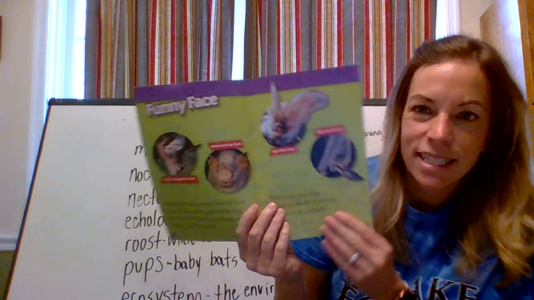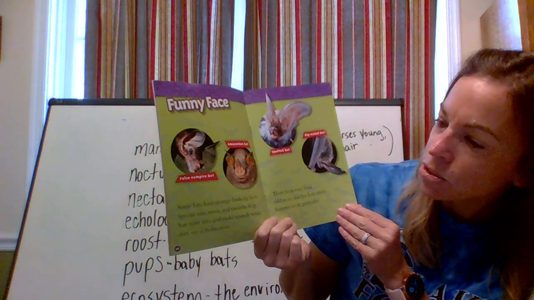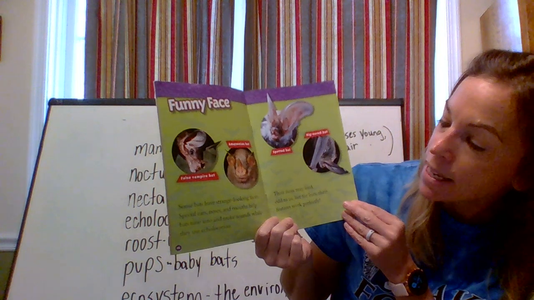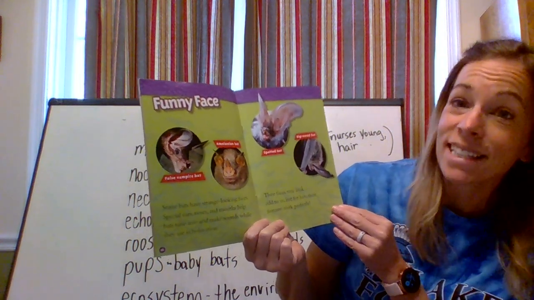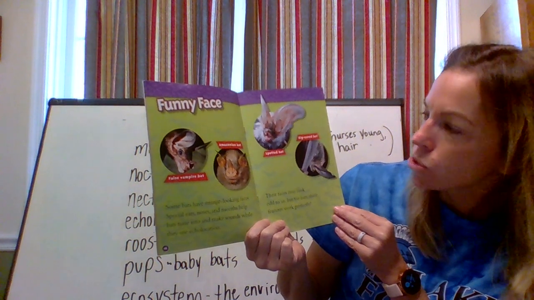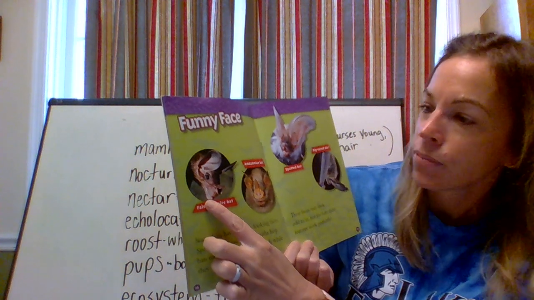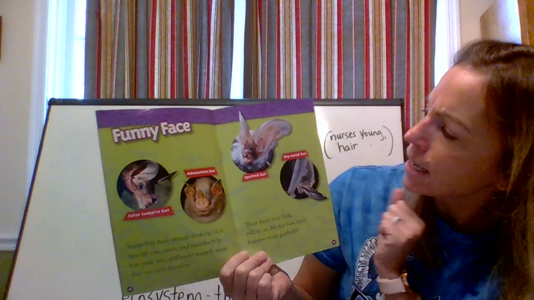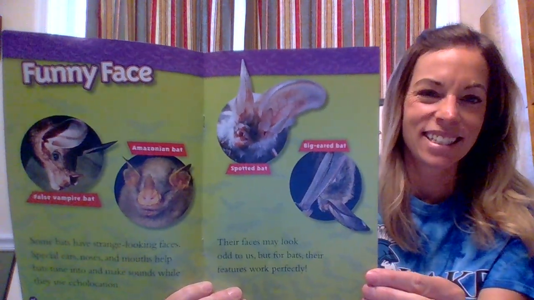Funny face. There are some funny faces. Some bats have strange looking faces. Special ears, noses, and mouths help bats tune into and make sounds while they use echolocation. Their faces may look odd to us, but for bats, their features work perfectly. We have a false vampire bat. We have an Amazonian bat. We have a spotted bat and a big-eared bat. And I'm going to just let you guys look at those bat faces.